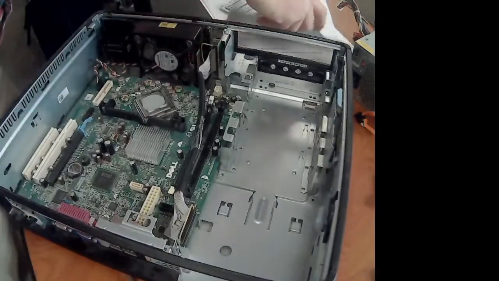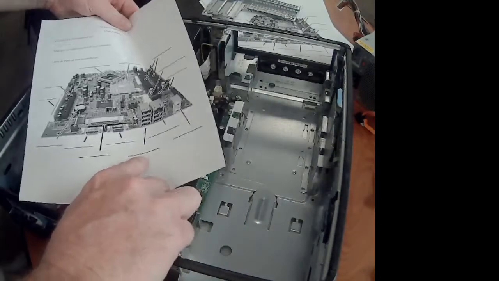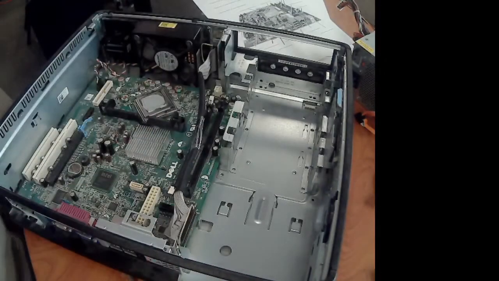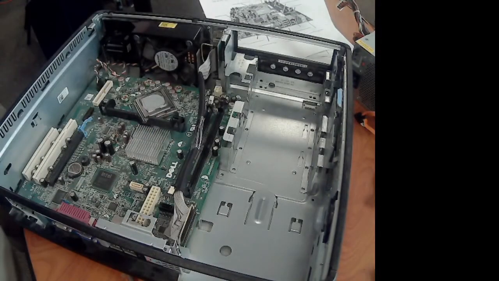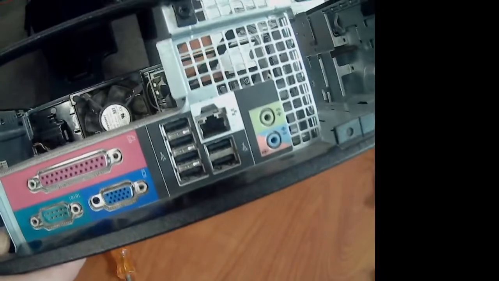On our sheet, we are right here now. That's the USB port. Okay? Oh, I missed the one right here. This is SATA. SATA. So, now we're going to get to some other ones.